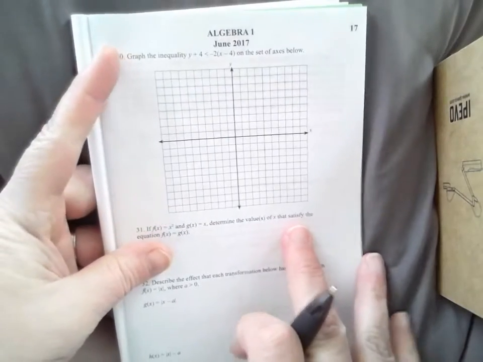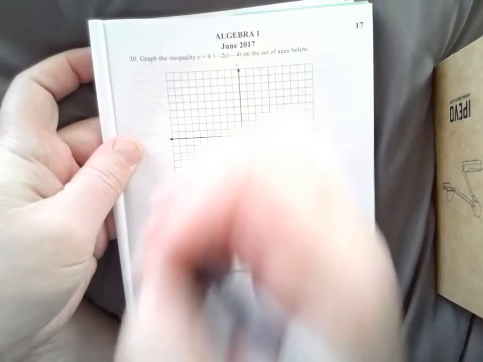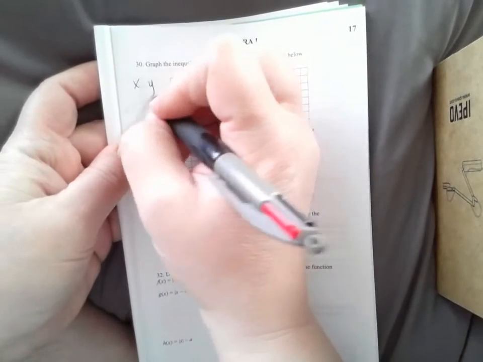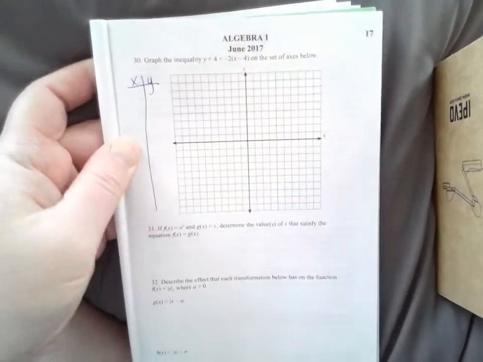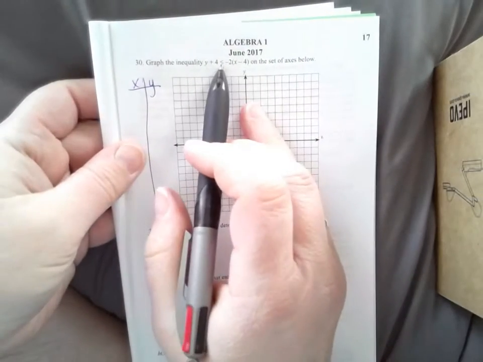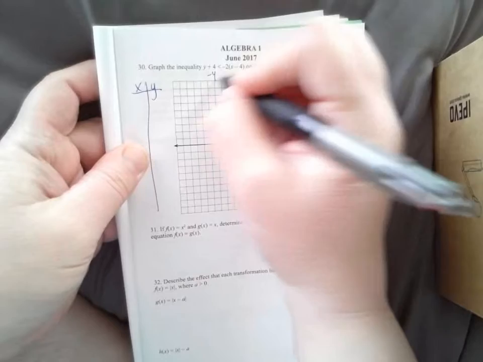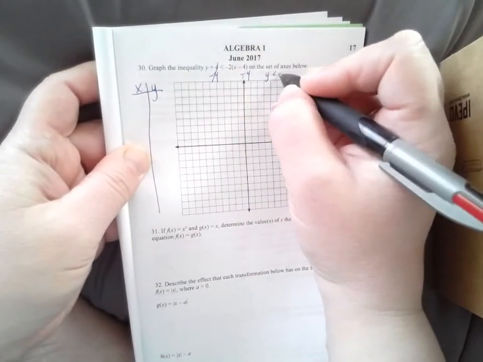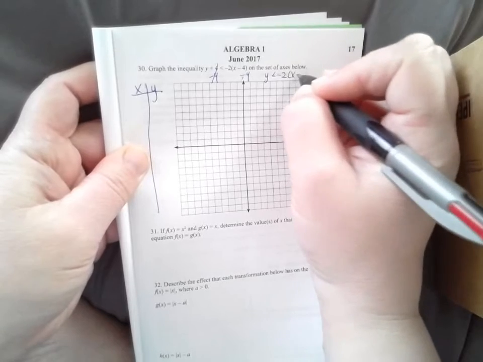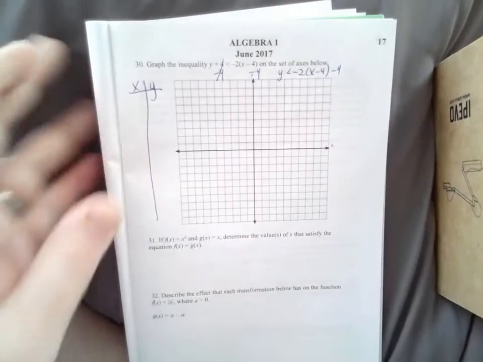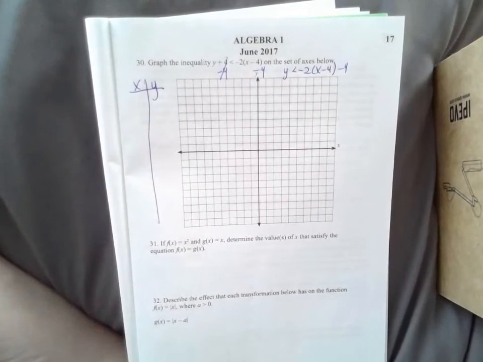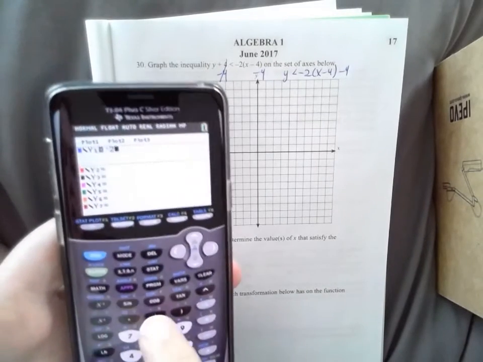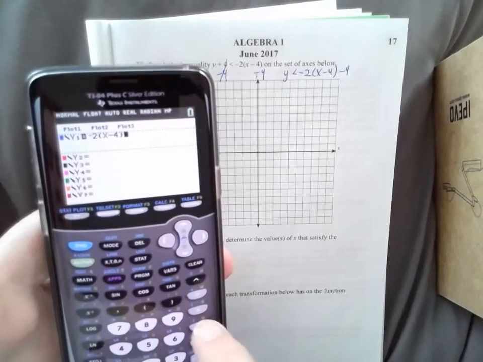Graph the inequality. Again, please use an XY table. You can't do that until the 4 is on the other side, though. So I'm going to subtract 4. Don't put it in the parentheses. Just leave it as y less than -2 parenthesis x minus 4, minus 4. Don't do anything else with it.